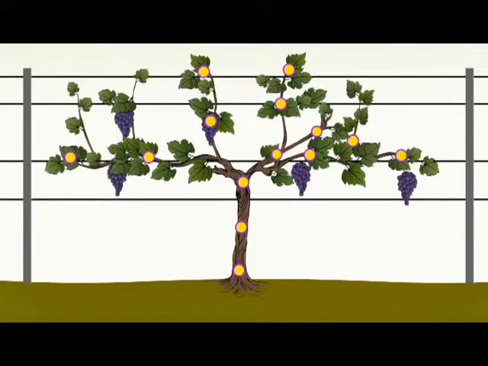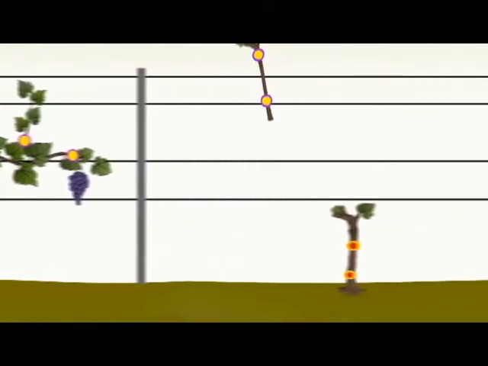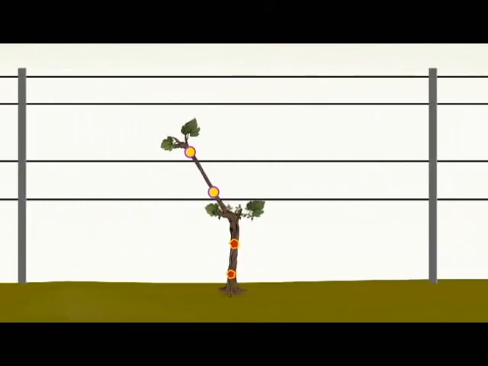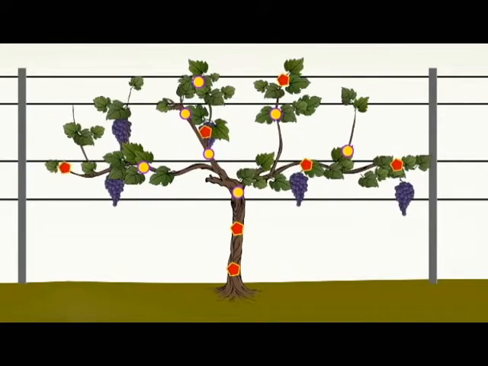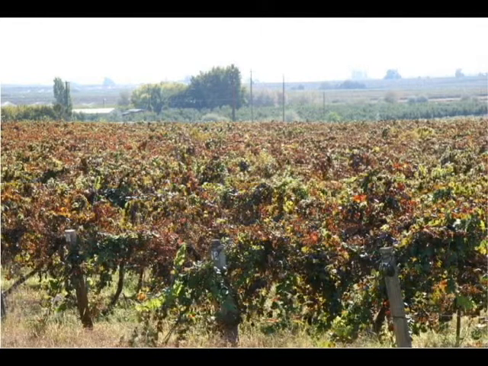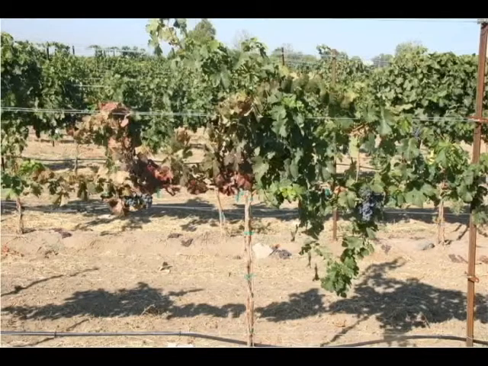In a worst-case scenario, a virus present in the scion, symbolized here by the yellow dots, and another virus, symbolized here by the red dots, present in the rootstock can spread throughout the vine as a result of grafting, leading to mixed infections. Such mixed infections can lead to more severe symptoms and cause more serious production problems than either of the viruses when present as a single infection.